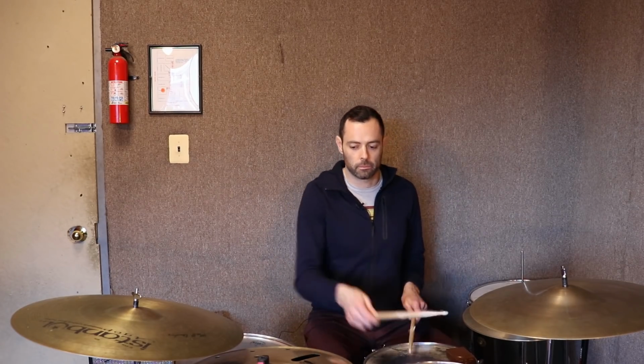Now let's look at a quick fill. I'll play it once in 4 and then modulate it to the triplet pulse. And that's how you melt face with advanced triplet fills.